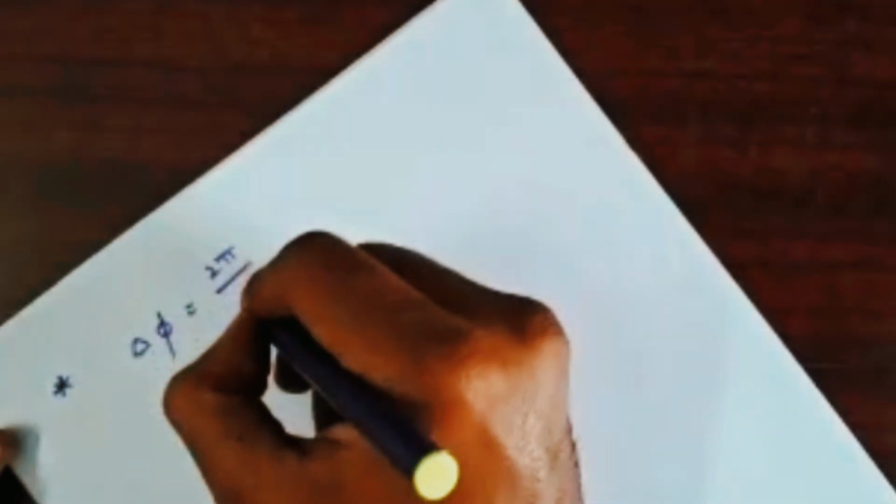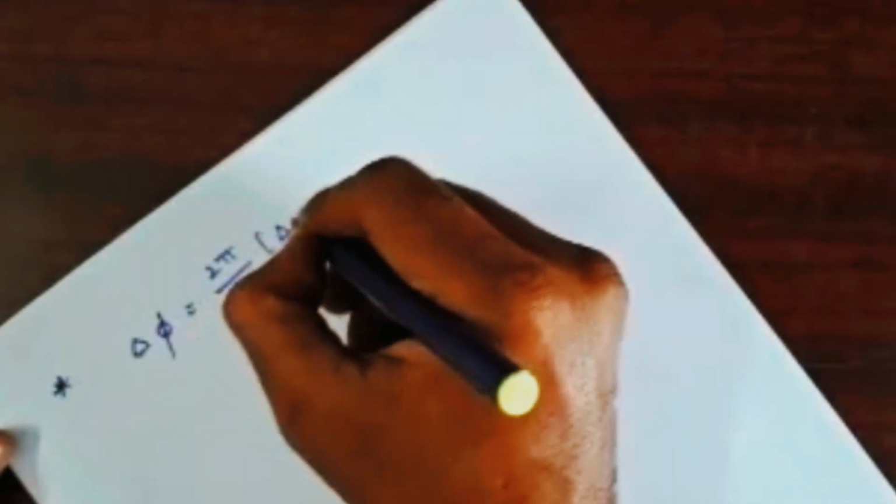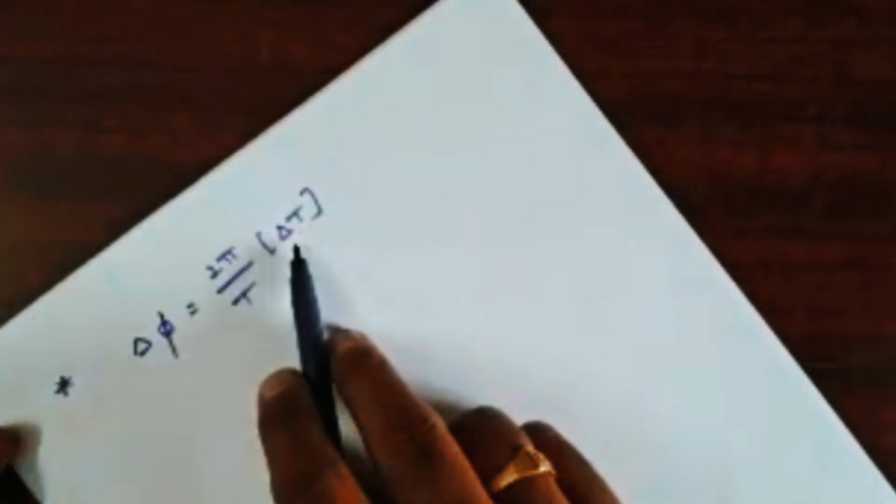In this class, at first, I'm taking one relation, and that relation is between the phase difference as well as the time period. So, how do we consider that? Phase difference, which we represent as delta phi. Delta phi is equal to 2 pi by capital T into delta small t. This is the relation between the phase difference as well as the change in time.